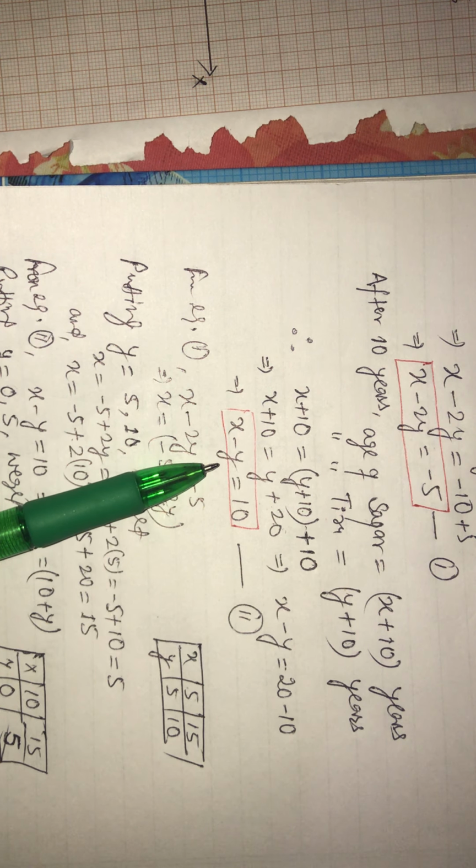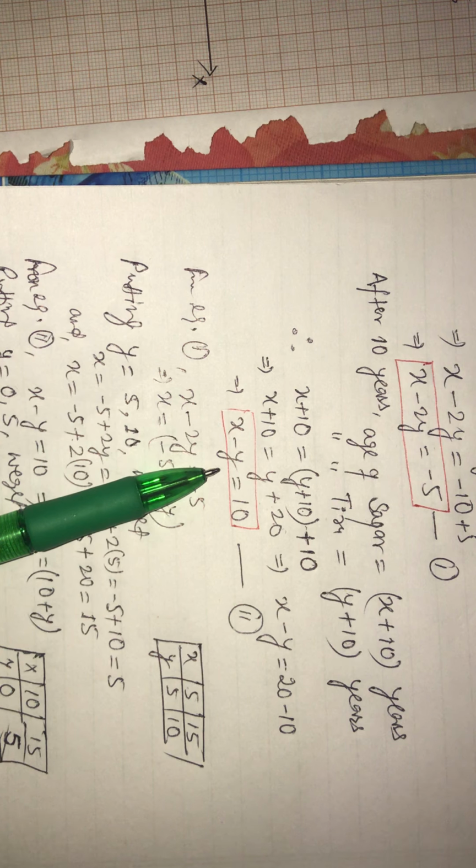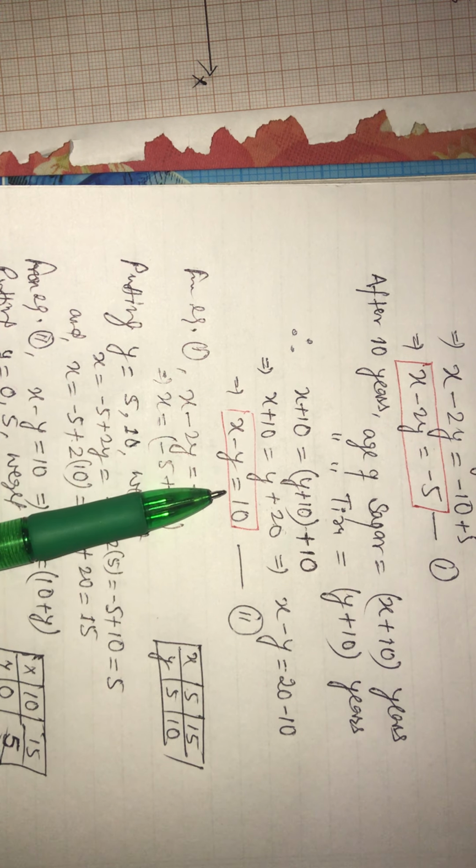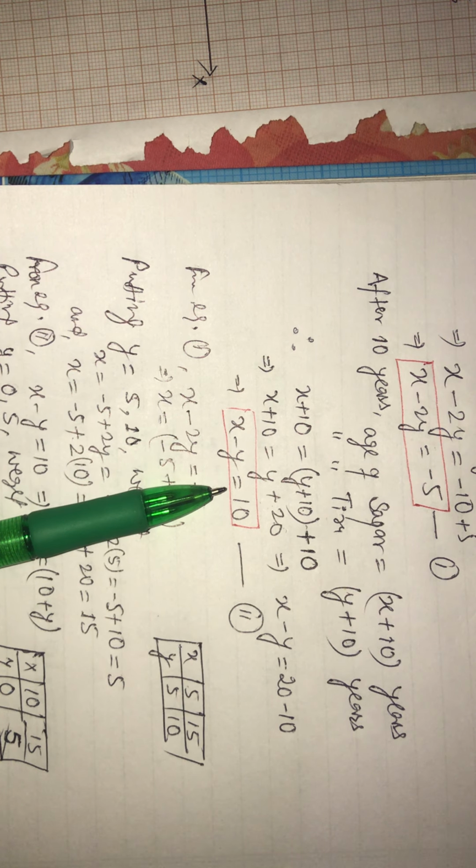In our first class, the introduction class, I told you solutions are those values of x and y which on substituting will give you both sides equal.